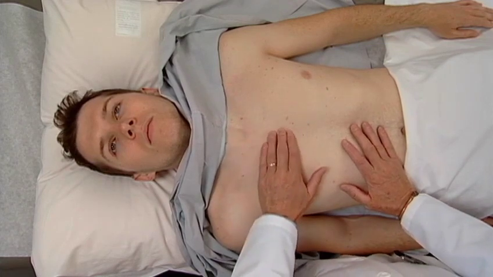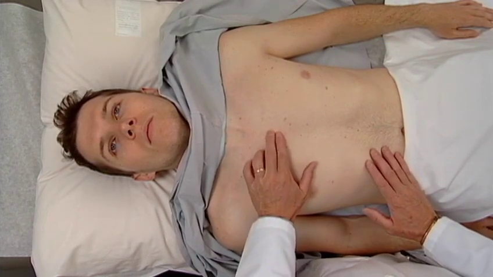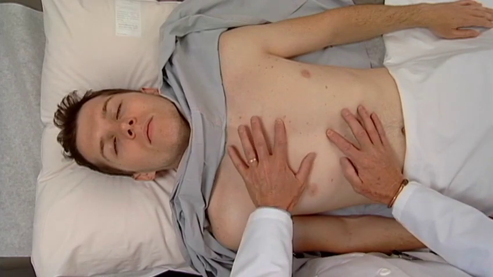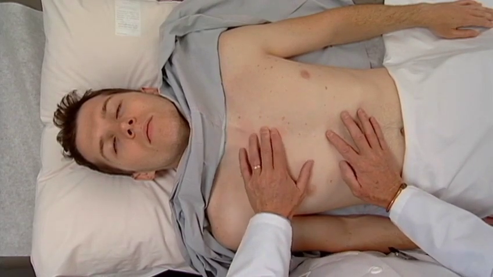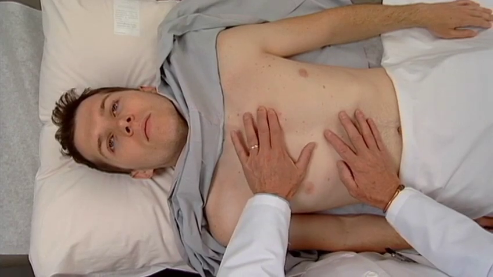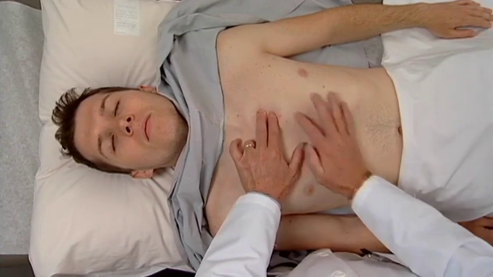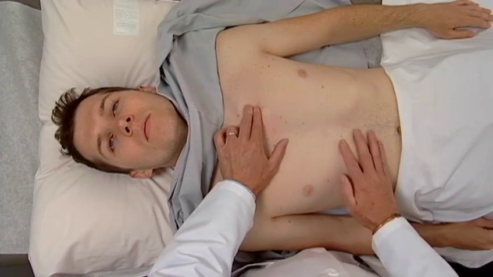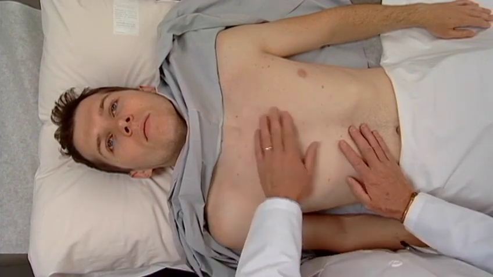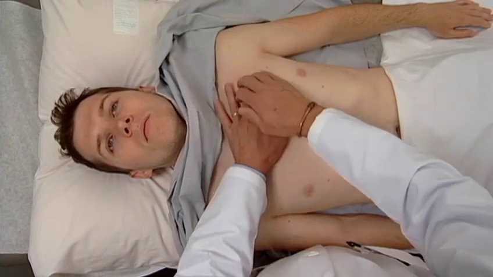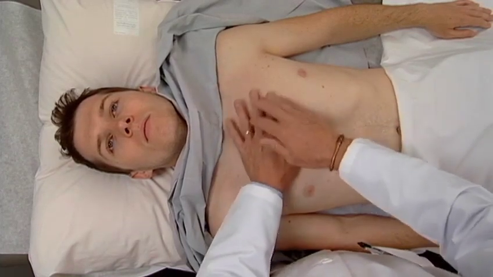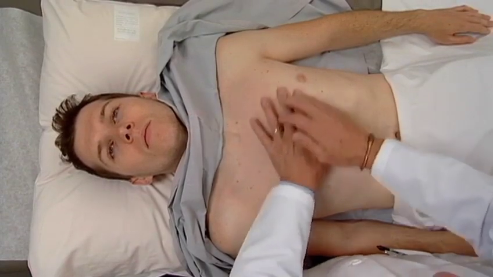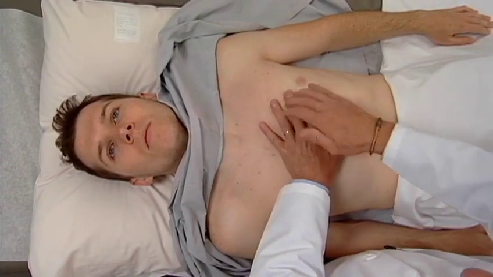Remember that the angle of Lewis right here is the junction between the manubrium and the sternal body, and the rib that articulates right at the angle of Lewis is the second rib. So this is a good place to count ribs from. So second rib, first rib can often not be palpated, but count ribs down. So we'll start below the first rib and just percuss medially in each rib space.